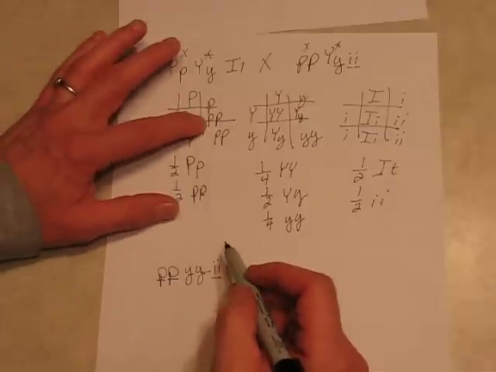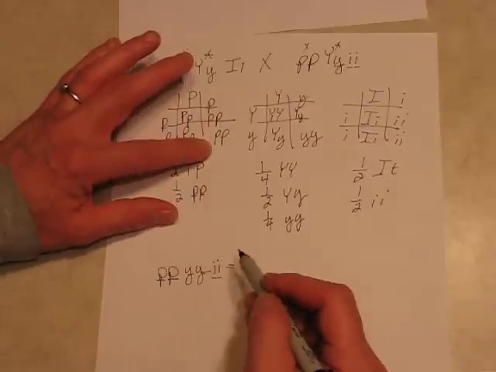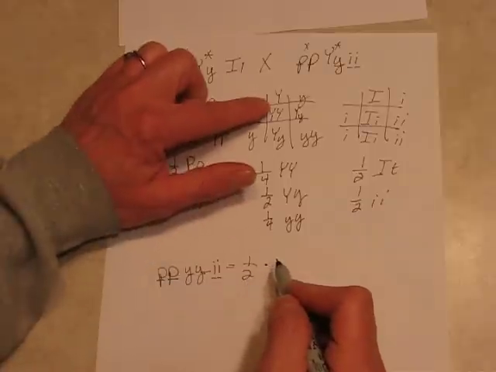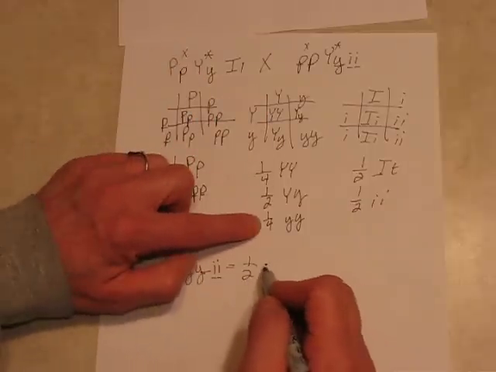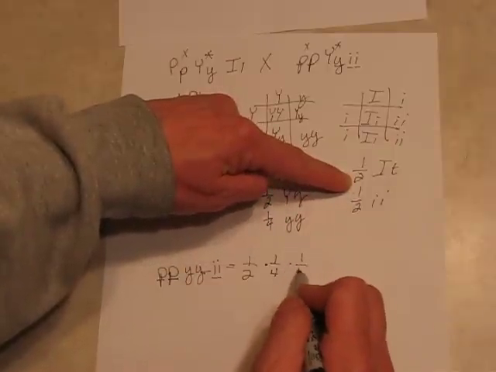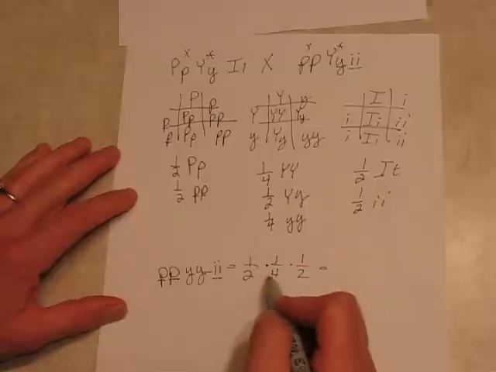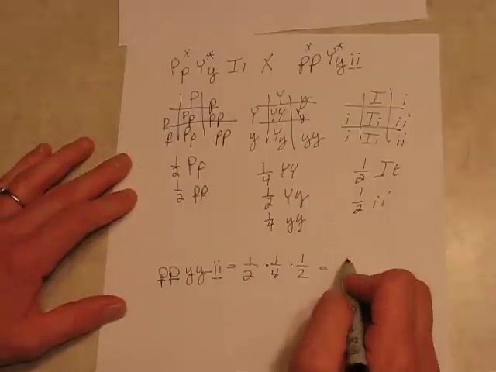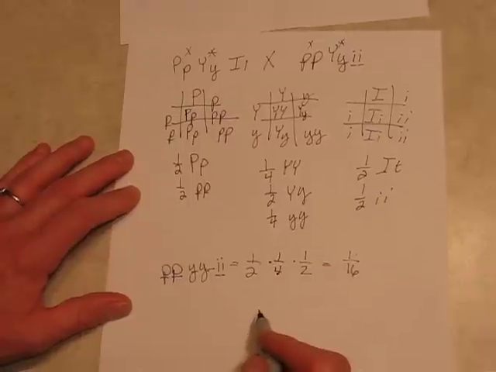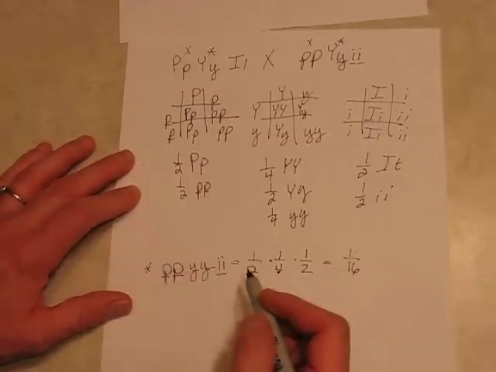What percentage out of this one is little p? Well, it is 1/2. Out of this one, what is little y? It's 1/4. And out of this one, which is little i, it's 1/2. So that would be 2 times 4 is 8. 8 times 2 is 16. 1 times 1 times 1 is 1. So 1/16 would be like that.